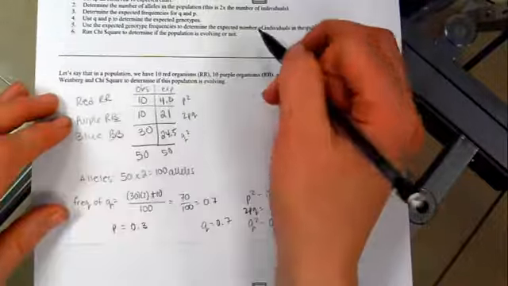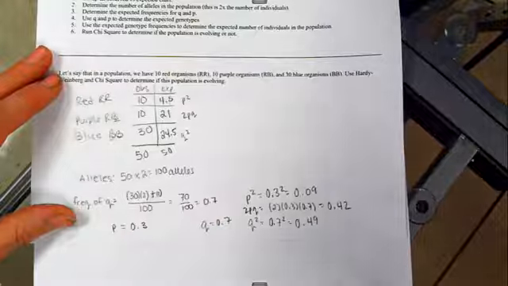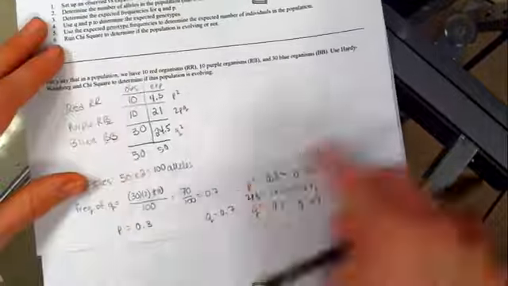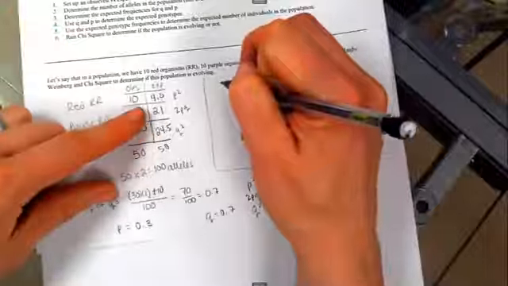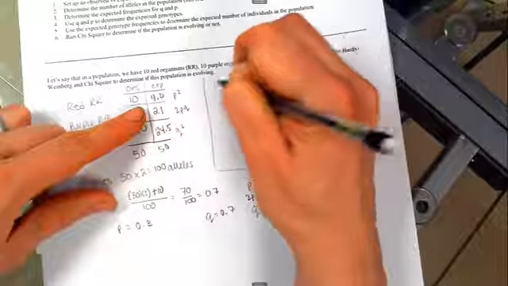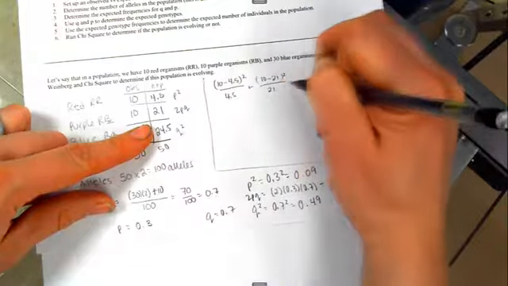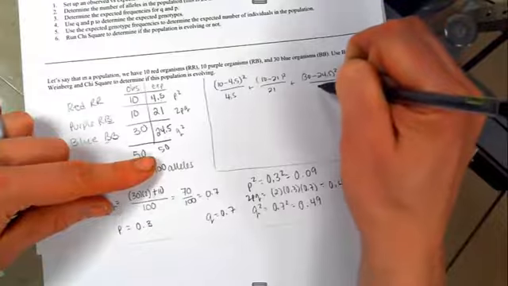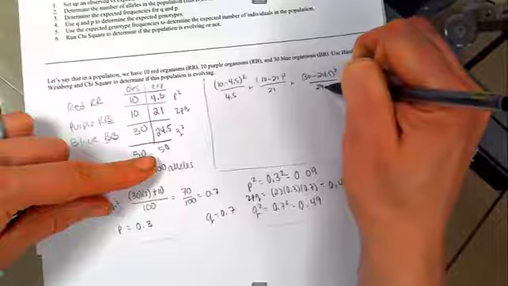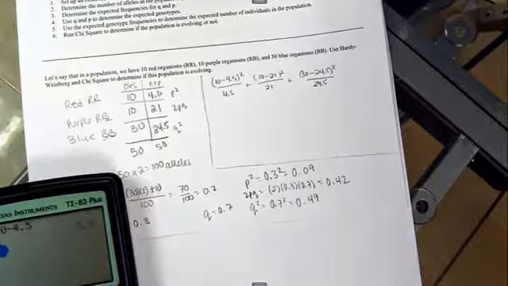We are only through step 5. Step 6 is to chi-square this and see if the population is evolving or not. I do have room right here, so I'm going to go ahead and do this right here. We're going to take our observed minus expected squared divided by expected for each situation. I'm going to go ahead and calculate those. You do the same.